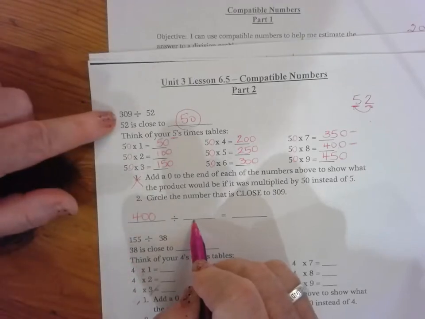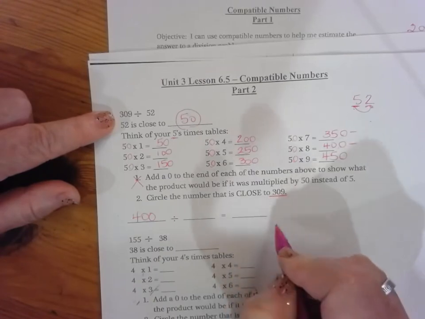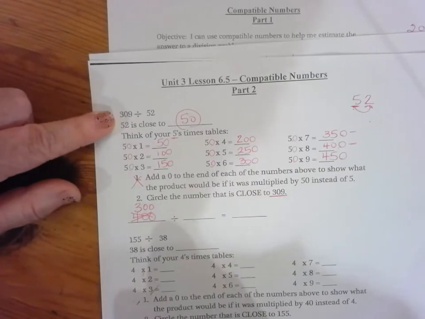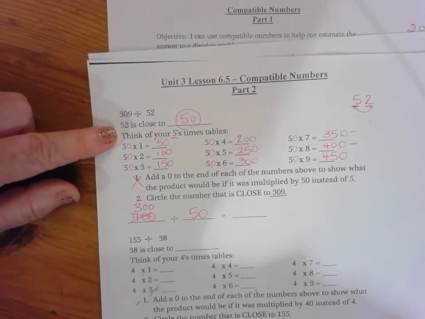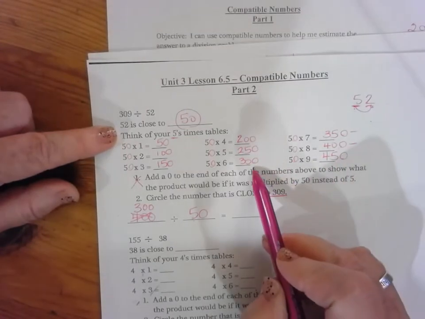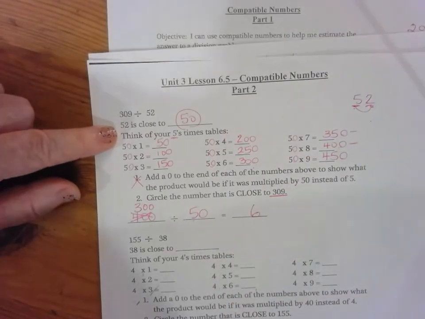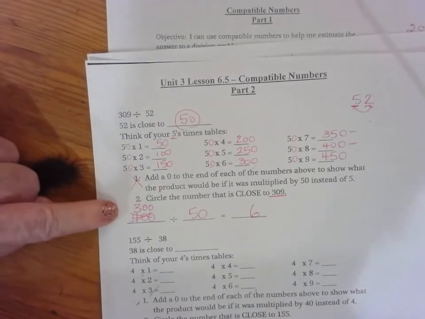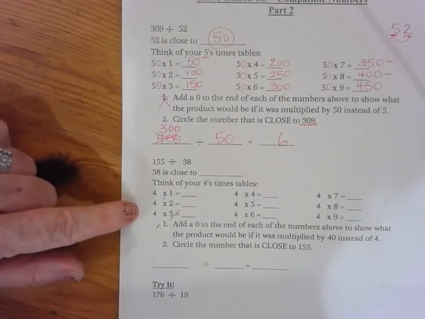And wait a second. It's not 390. It's 309. What am I thinking? 300 divided by 50. 6. My answer is going to be near 6. I'm glad I caught that. Because whenever I make a mistake, you come in and tell me. I love that. Okay, here's our next one.